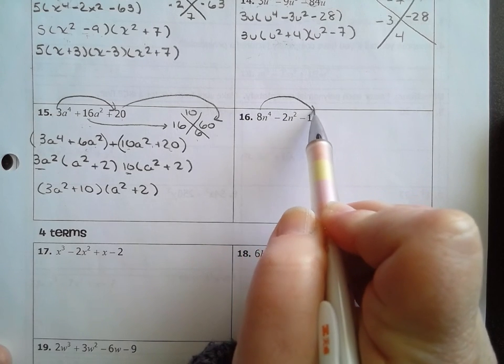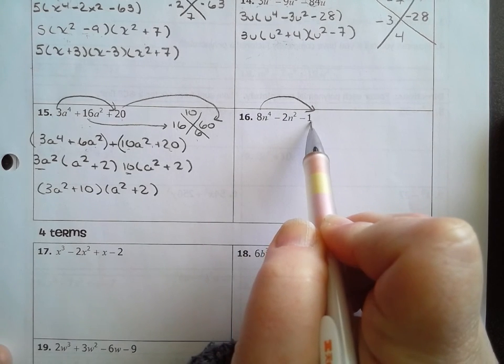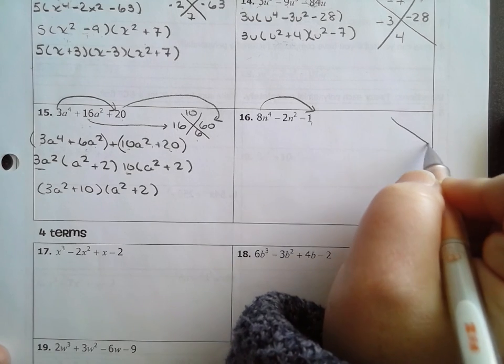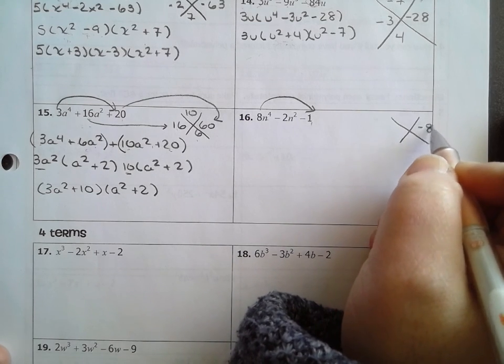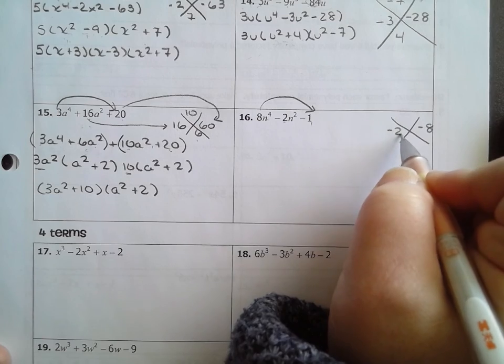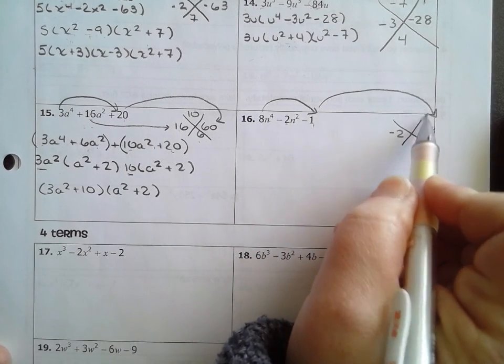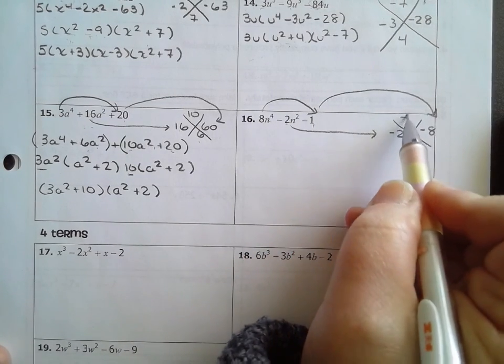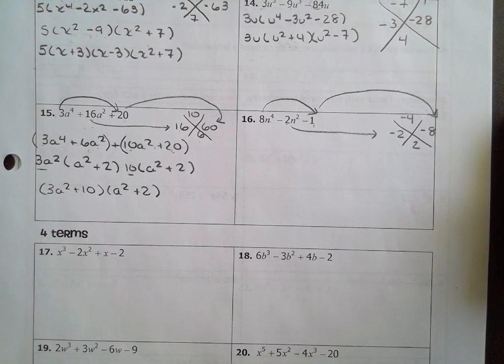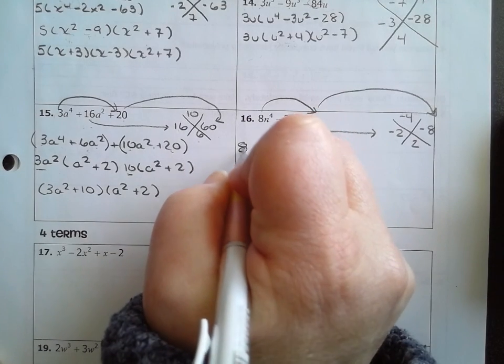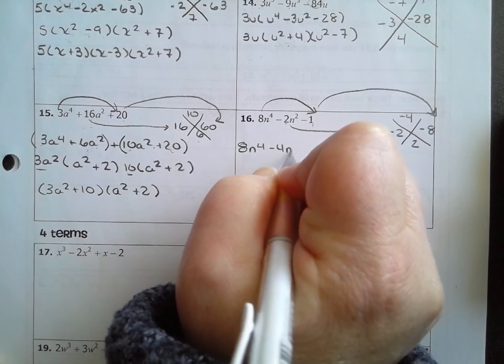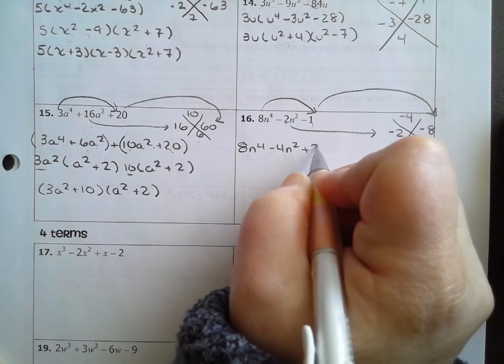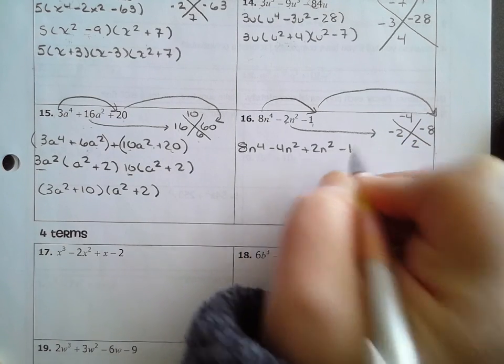All right, so here's the other thing. Let's try this one. 8 times negative 1 is negative 8. So what two numbers multiply to negative 8 and add to negative 2? That would be negative 4 and positive 2. Okay? So now those are my two new middle terms. So I have 8n to the 4th minus 4n squared plus 2n squared minus 1.